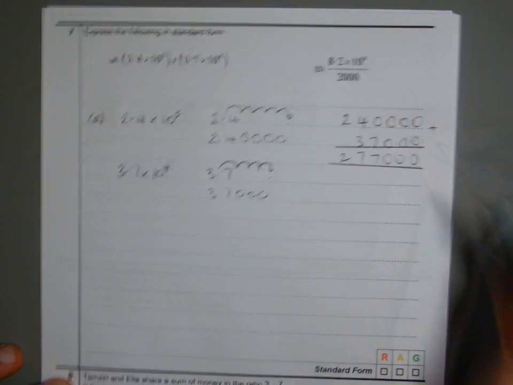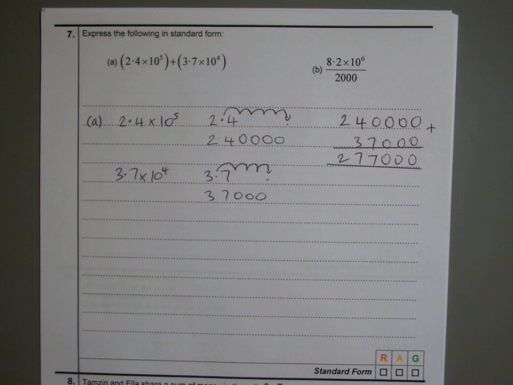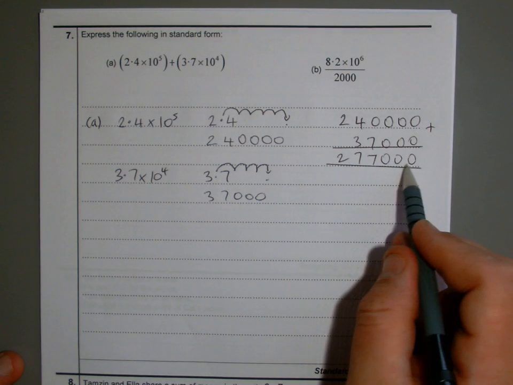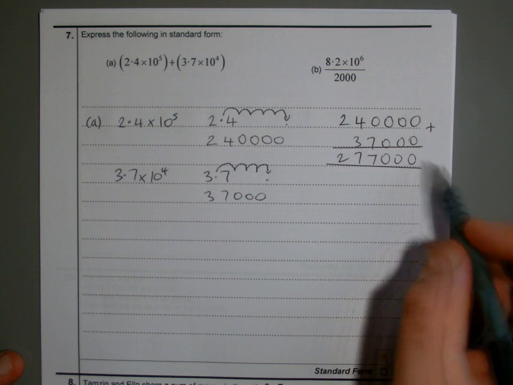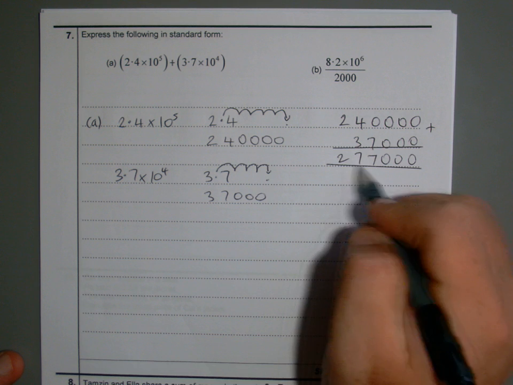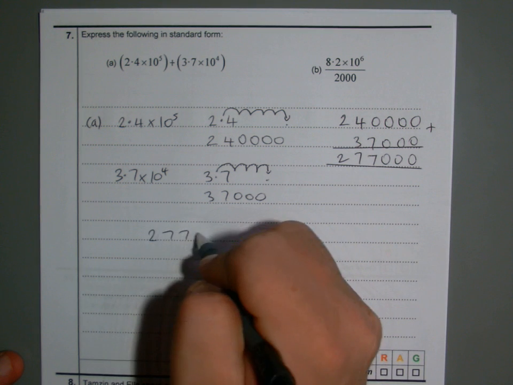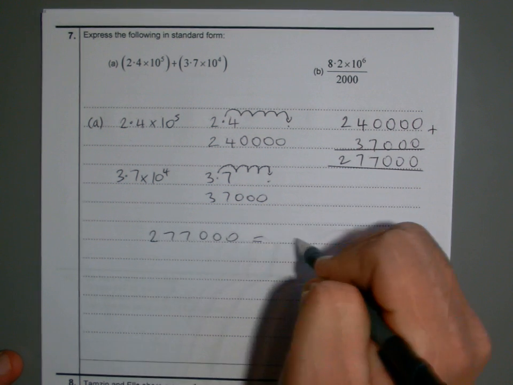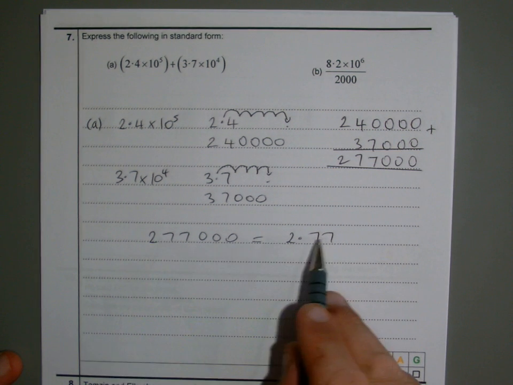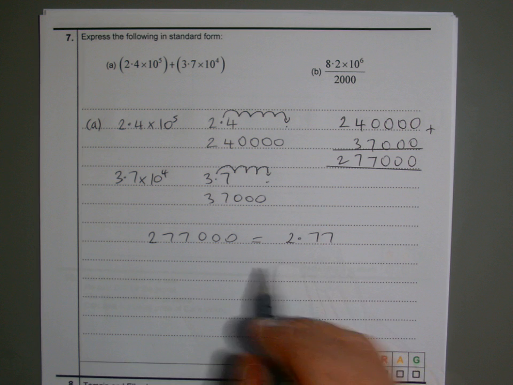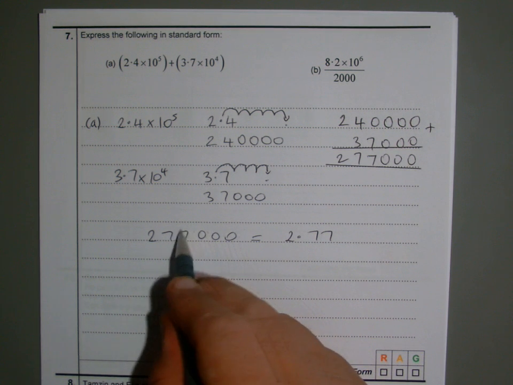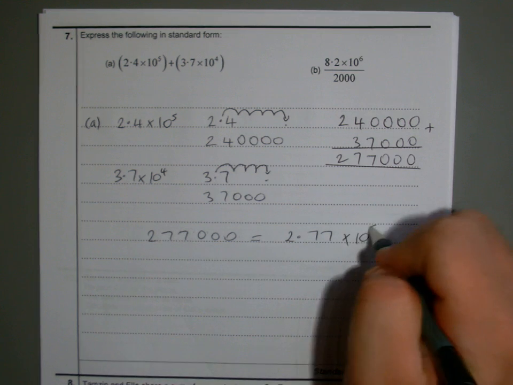So you add them up as normal numbers first of all, and then you can put it back in standard form. So 277,000 we've got here. Now the decimal point needs to be here, doesn't it? Because the number has to be between 1 and 10. So 2.77 works. Let's see how many places it's moved. It's gone from here 1, 2, 3, 4, 5. So times 10 to the power 5.